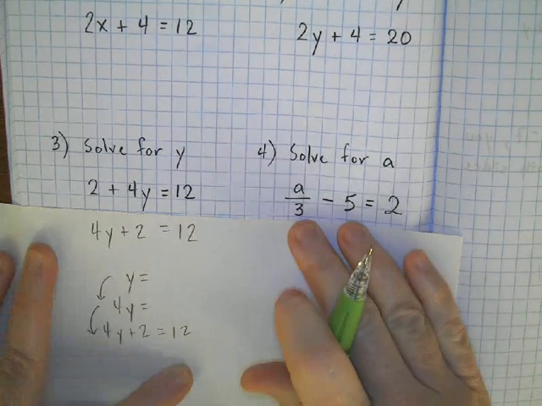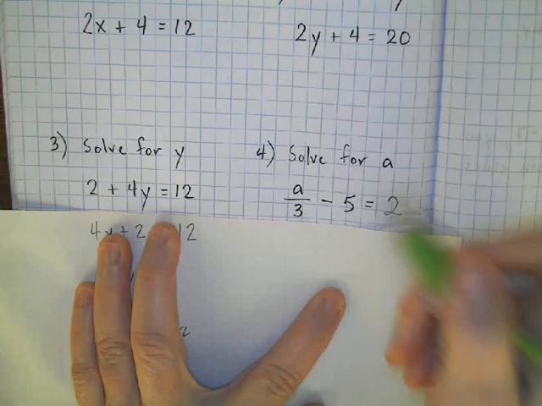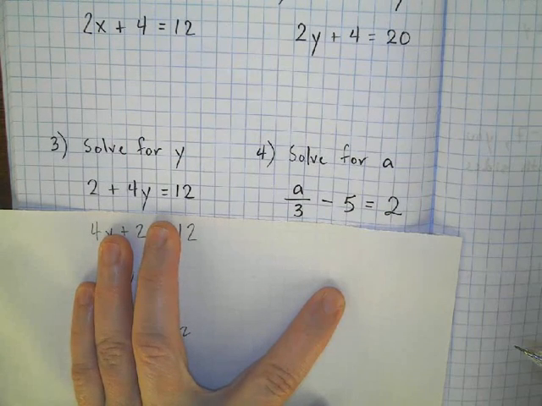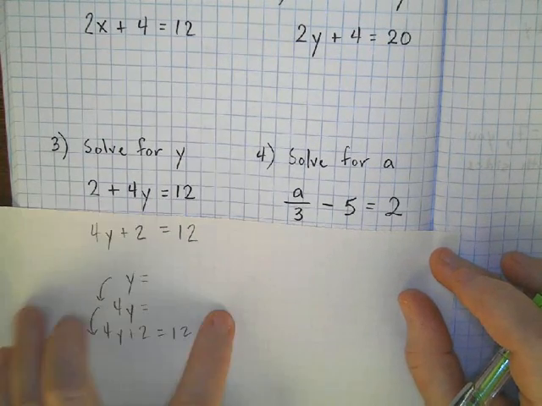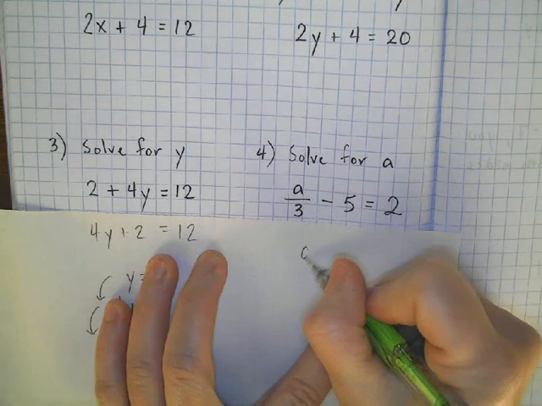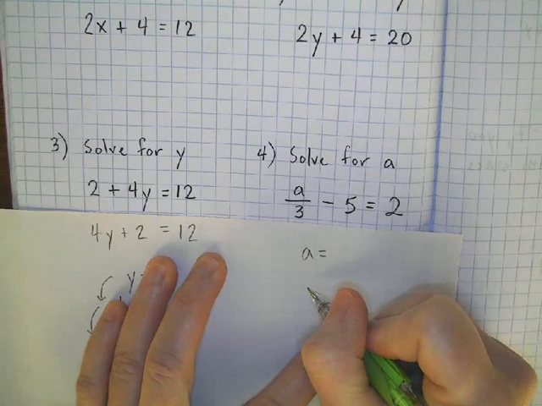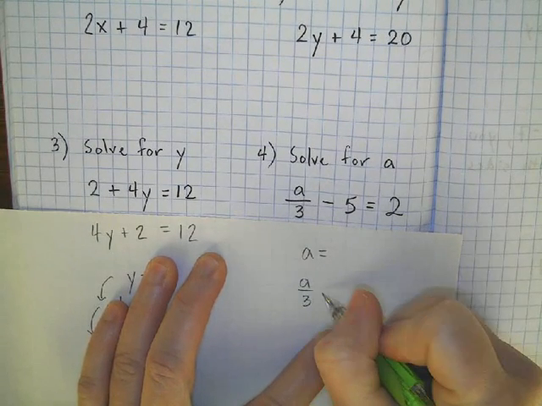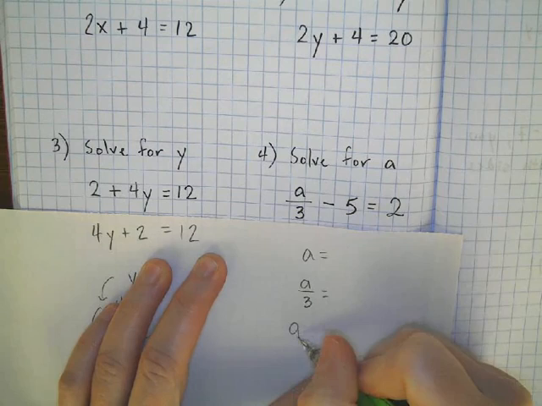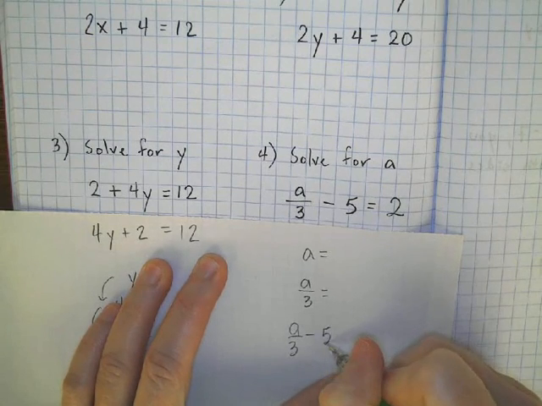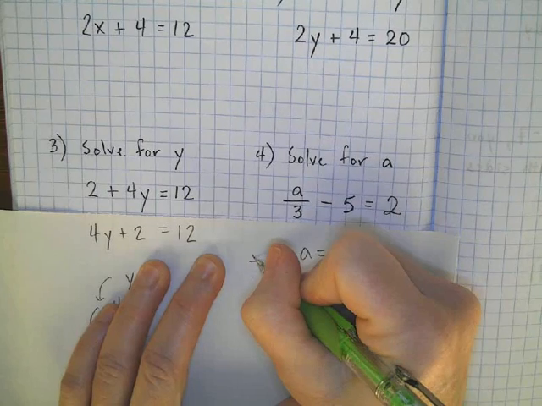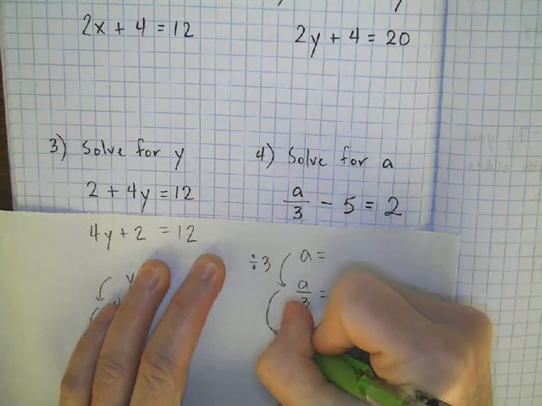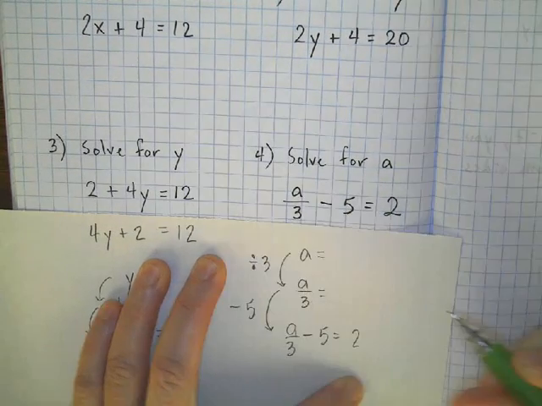This one over here, the letter is already where I like it, so I'm okay with this. I could solve using balance, but I'm going to use deconstruction right now. So A is being divided by 3, and then it's being subtracted by 5. So I have divide by 3, minus 5, equals 2.